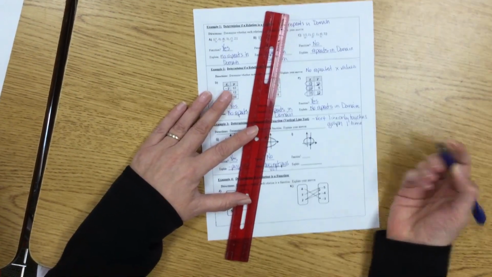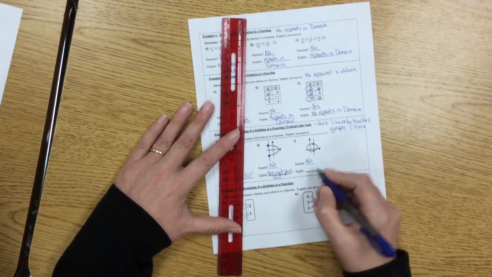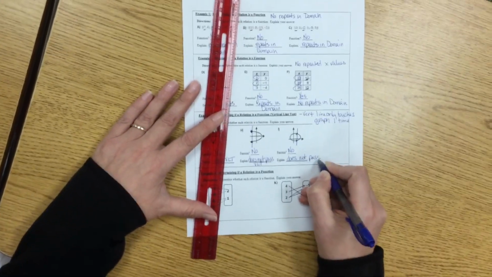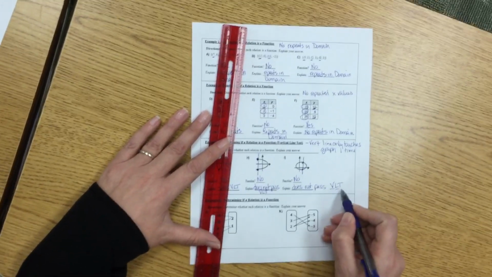Last example. When I draw a vertical line, it touches the function 2 times. So is this a function? No, it's just a relation. Why? Again, does not pass vertical line test. And yes, you can abbreviate that VLT.